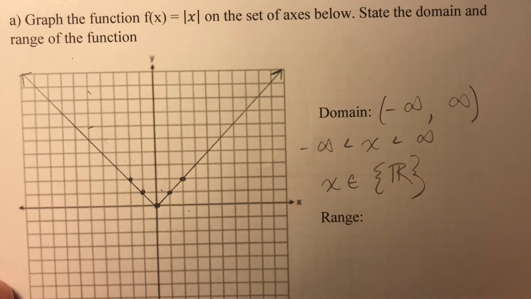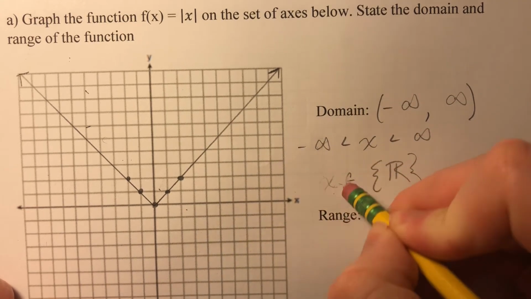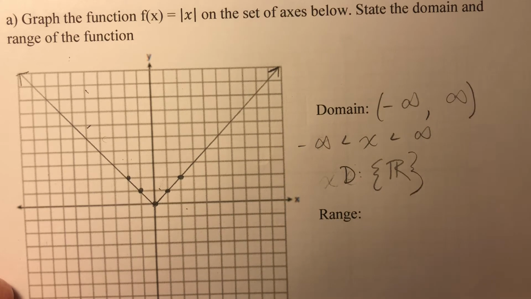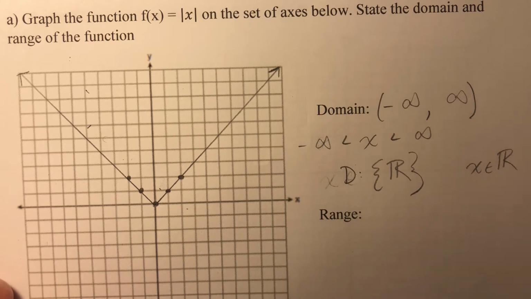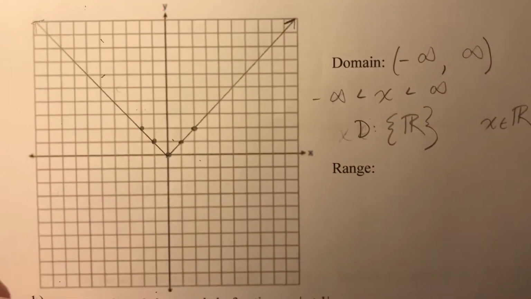So you can say that it's real numbers. We could say the domain is that, and then you could also say x just belongs to the real numbers. That's saying the set includes all the real numbers and x belongs to it. They mean the same thing. Different college professors might show it differently. Depends on who you have.